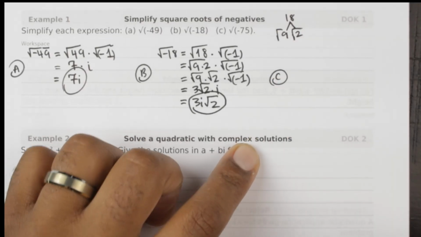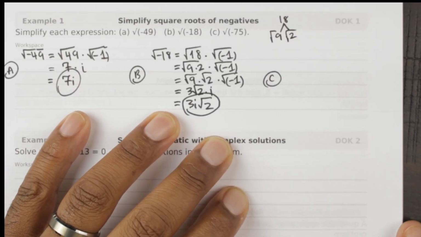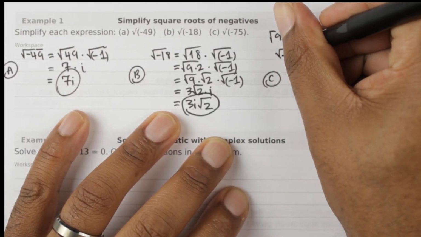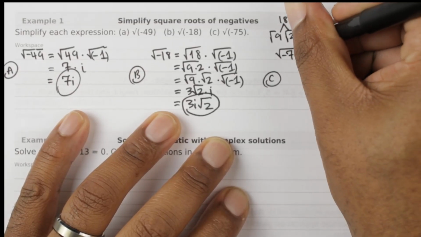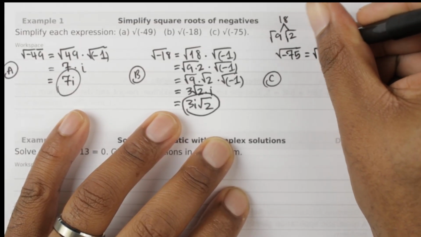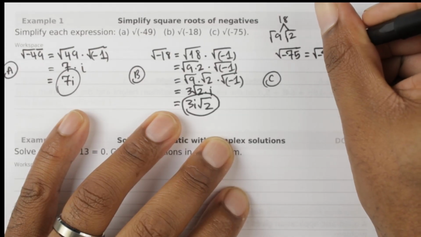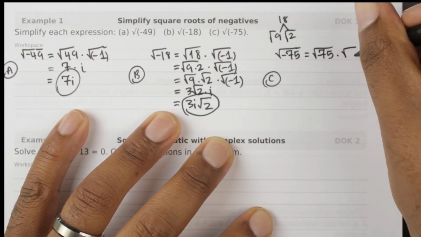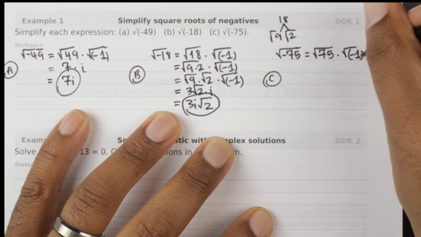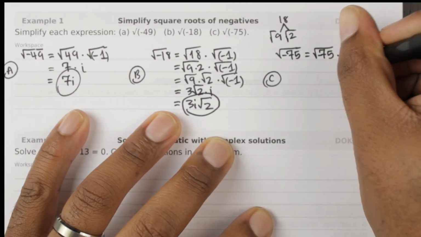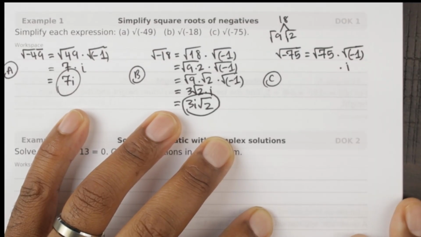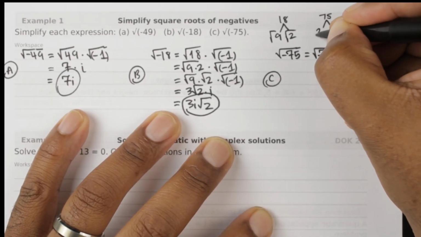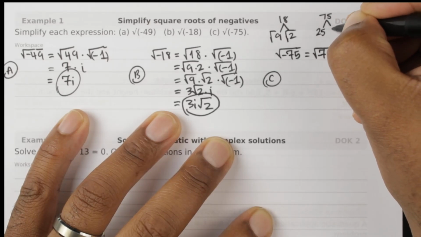C. Now we have the square root of -75. We're going to do the same thing. It's not a perfect square, so we can separate it: 75 times -1. We know that this is going to be i. Now, two numbers that multiply to give me 75: we can do 25 times 3.